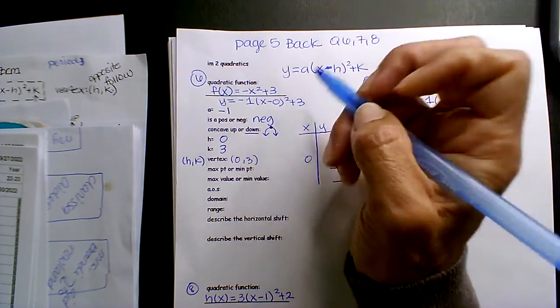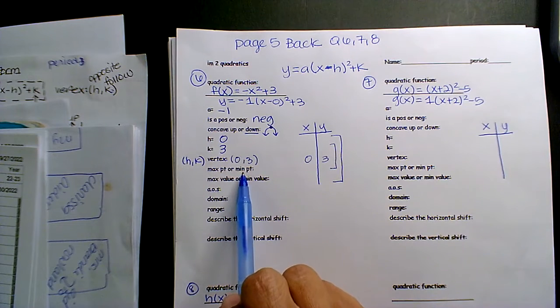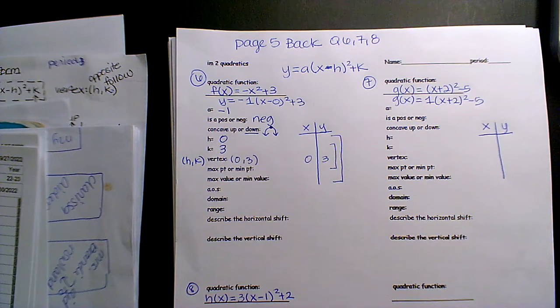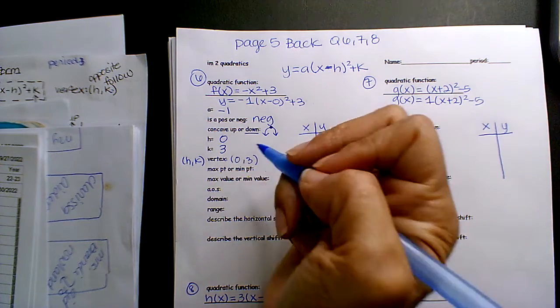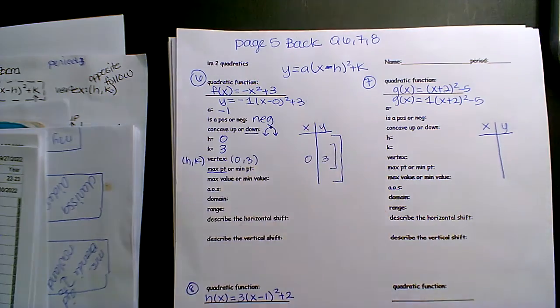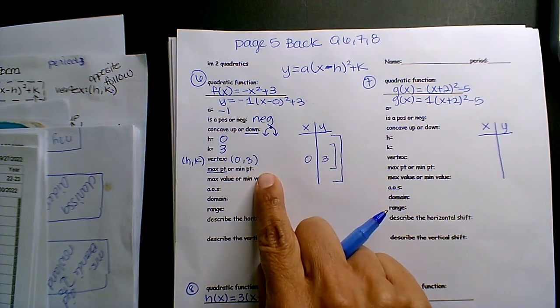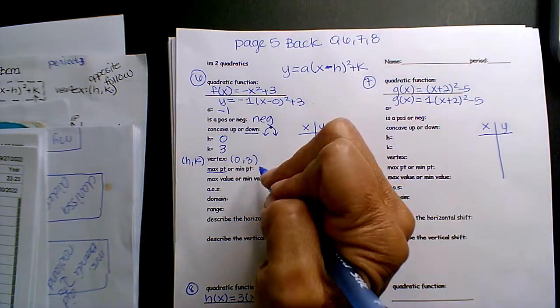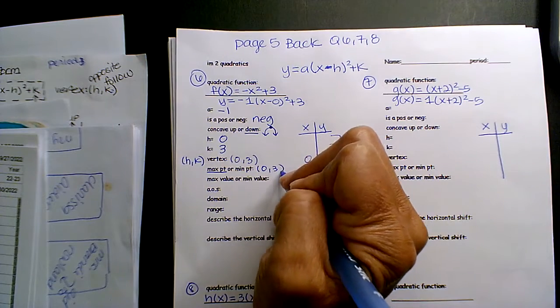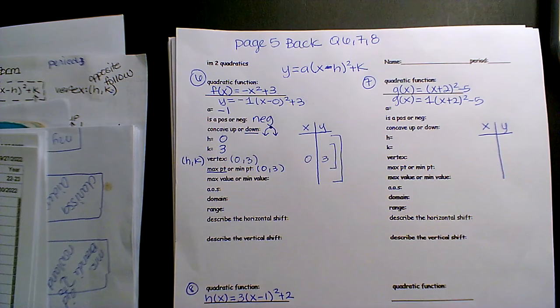So when you graph it, is that going to be a max point or a minimum point? Max. Because it's the highest point, right? If it's concave down, it's the highest. So this is going to be the maximum point. This point is the same as your vertex because it is the vertex. When we graph it, I'll label, and so you'll get the visual.